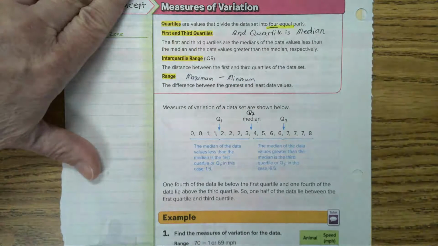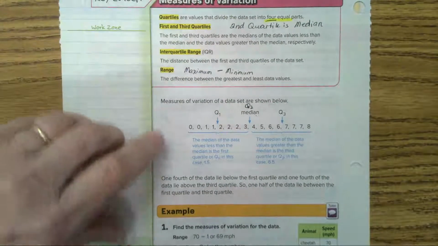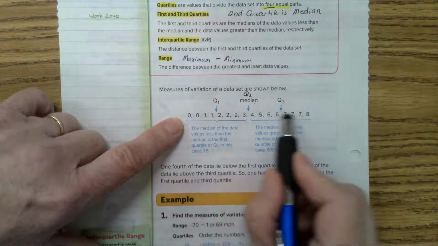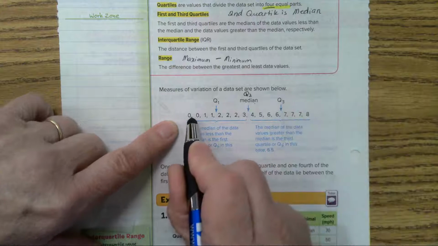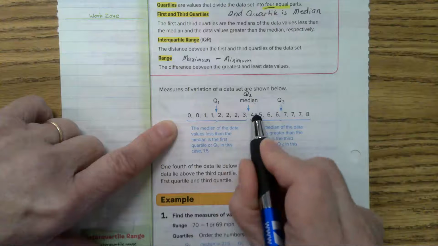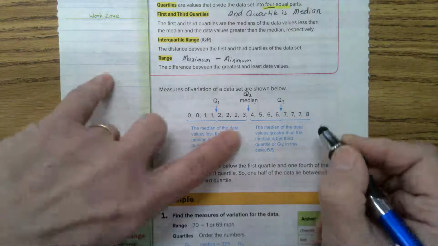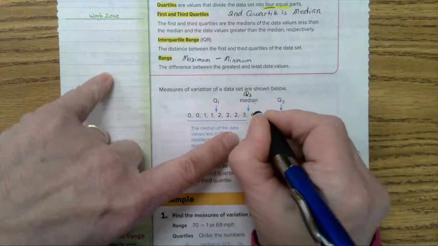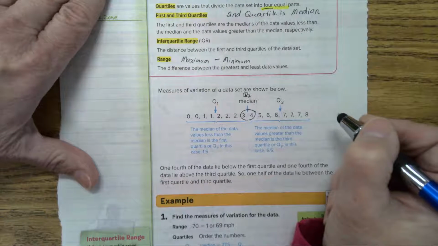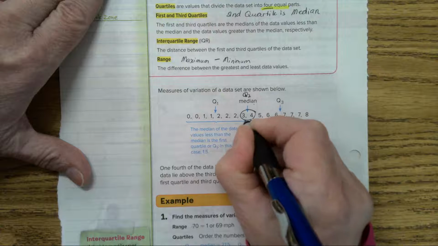Okay. Now, let's look at the data set here. In this data set, did they put them in order from little to big? Yes, they did. How many numbers do we have? 1, 2, 3, 4, 5, 6, 7, 8. Well, that means we're going to have 2 middle numbers. What's halfway in between a 3 and a 4? 3.5, right? So that's going to be 3.5.